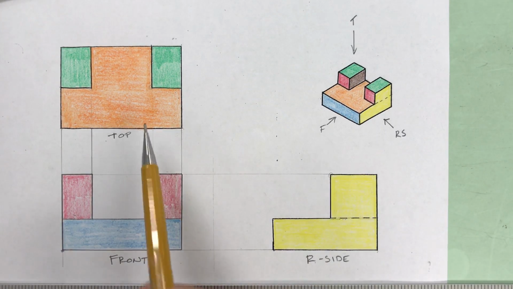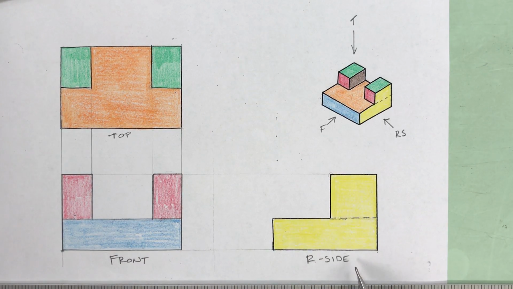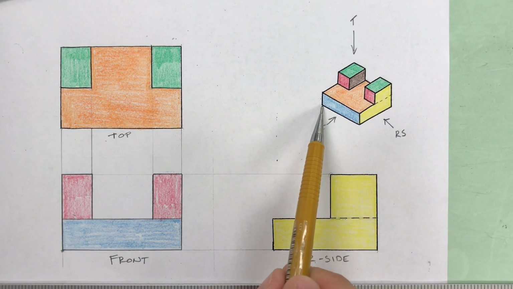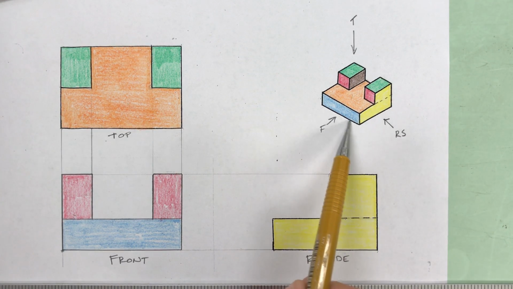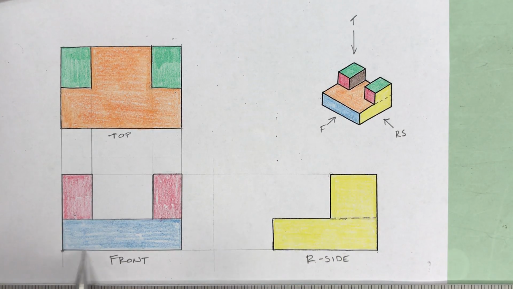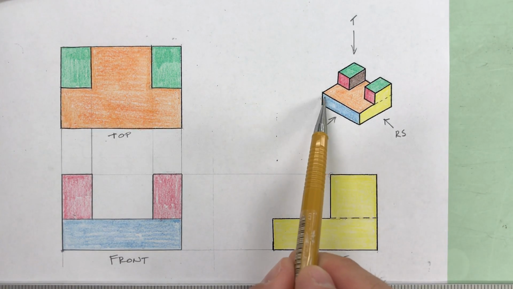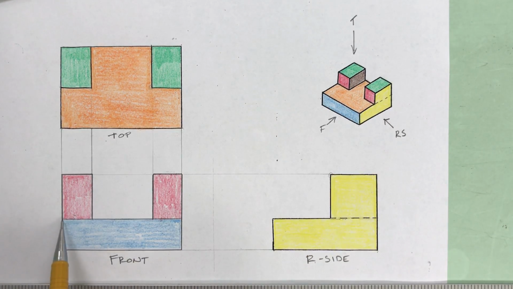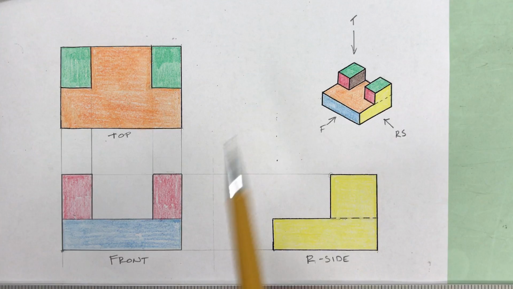So we have the top, the front, and the right side of the object. There are no hidden lines running through the front view because we can see all the surfaces and all the lines. So we have this edge here, which makes a line. It's the bottom. We have this edge, which makes this line, a surface cutting through between the blue and the orange.